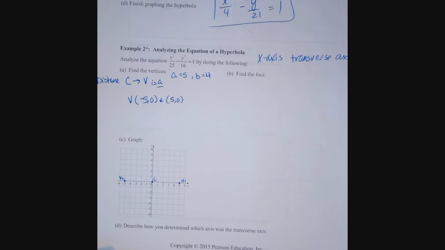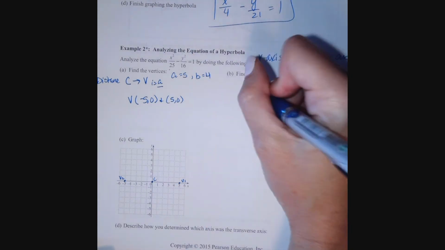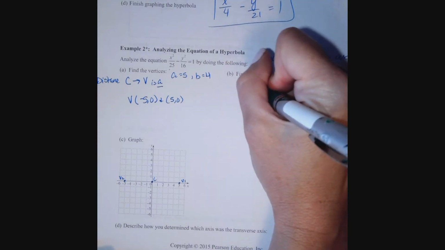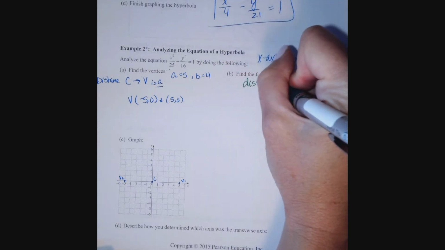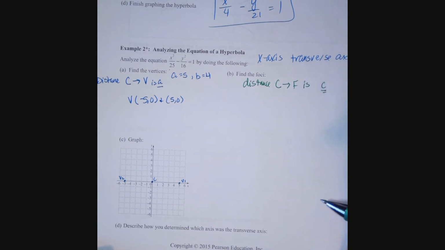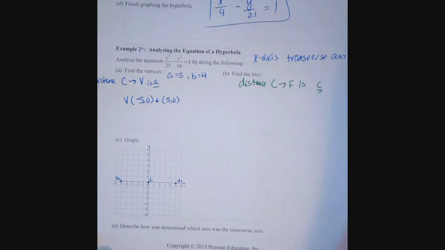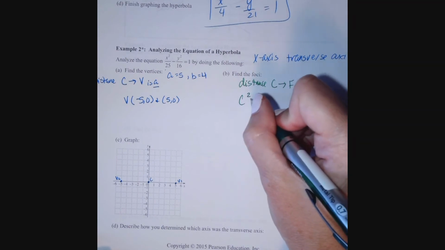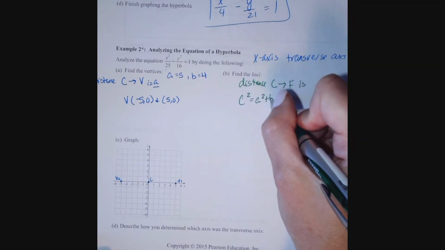Now foci. The distance to the foci from center is C, so we need to figure out what C is. C is the hypotenuse in the case of the hyperbola. So C squared equals A squared plus B squared.